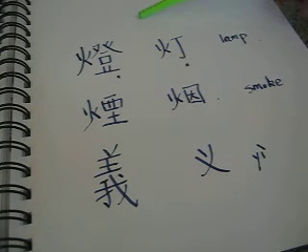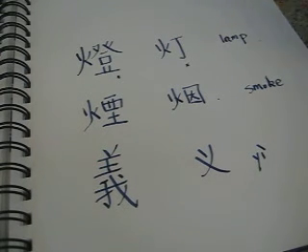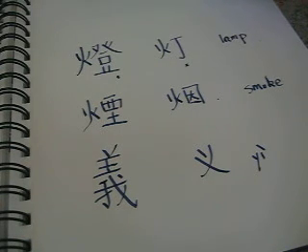So 80% of the character set is good for both traditional and simplified, and only 20% is different. So it is not a big deal whichever set you learn. You can both reach the same goal of reading Chinese.